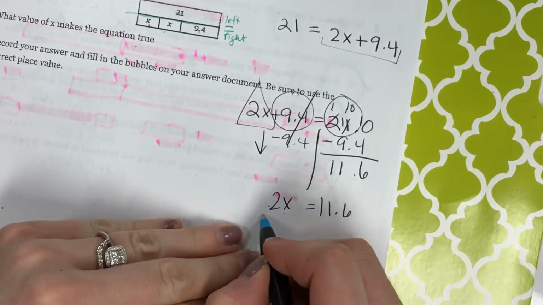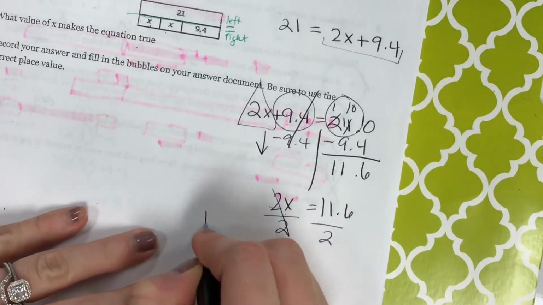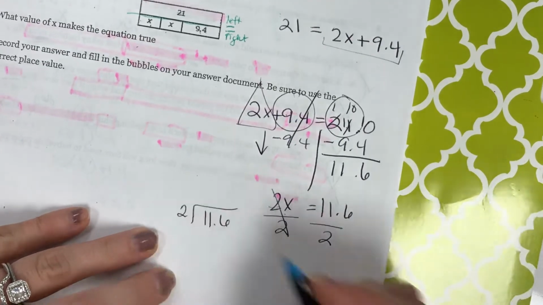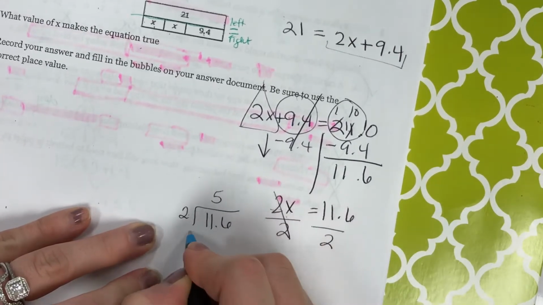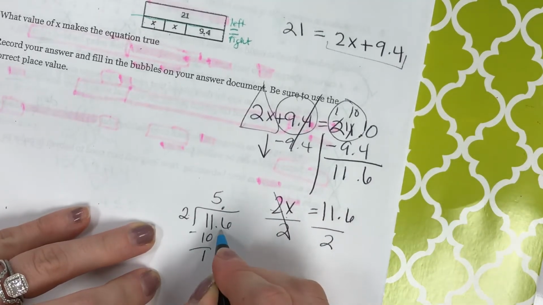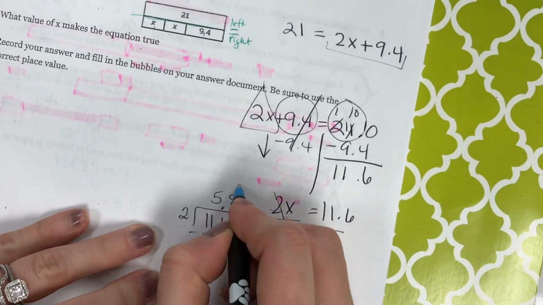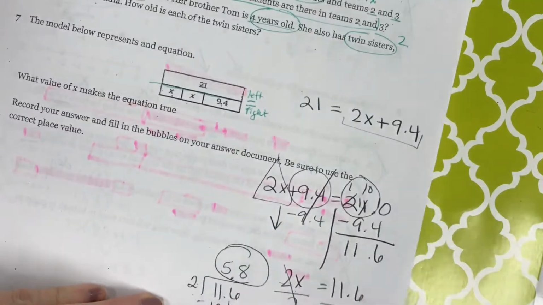So then my last step, since this is multiplying, I'm going to divide. 11.6 divided by 2. 2 goes into 11 5 times. I'm going to bring that decimal up before I forget. 1, 2 goes into 16 8 times. So 5.8.